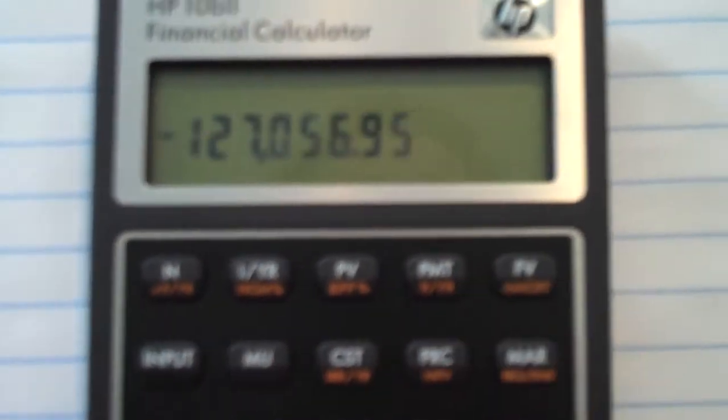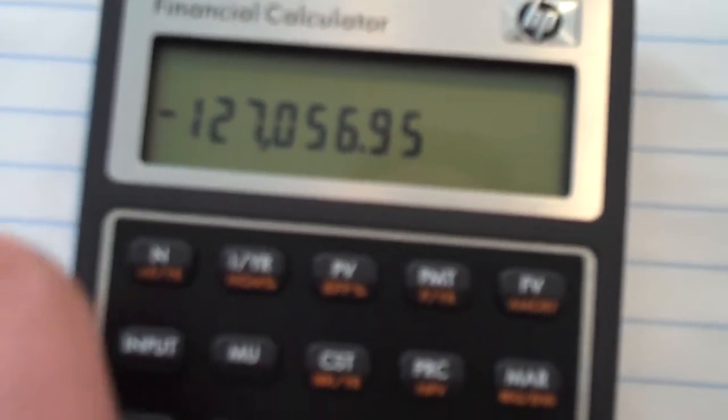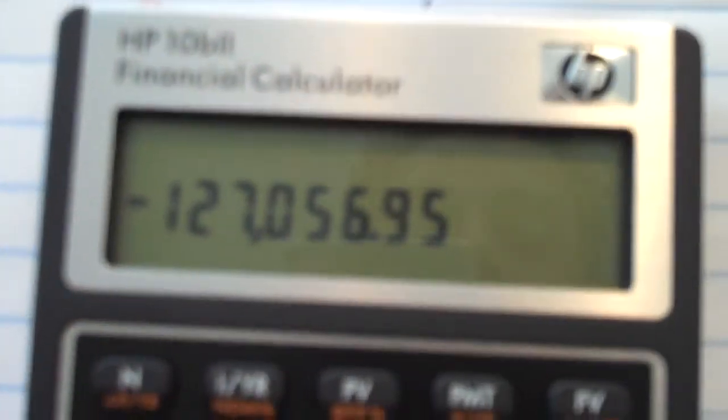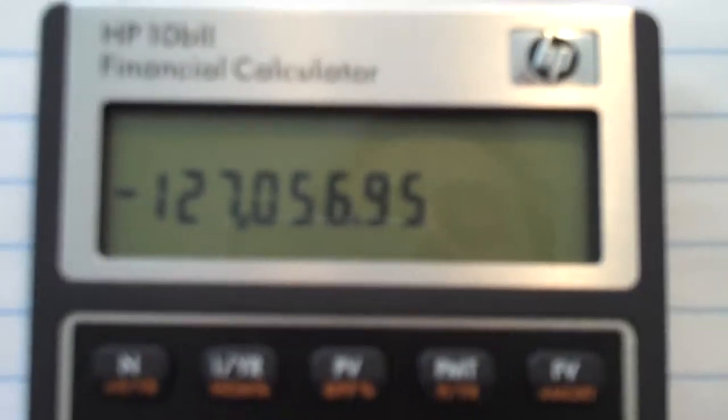The present value is 0. We have nothing right now. And then we just solve for the future value, which gives us $127,057 just about.